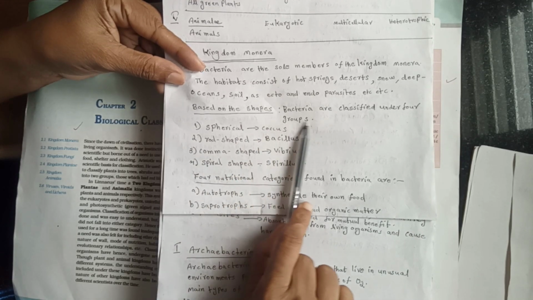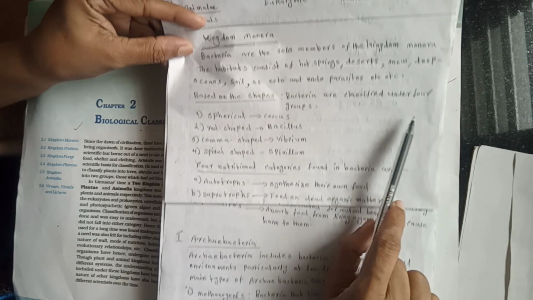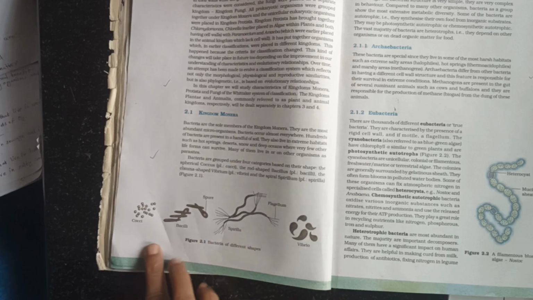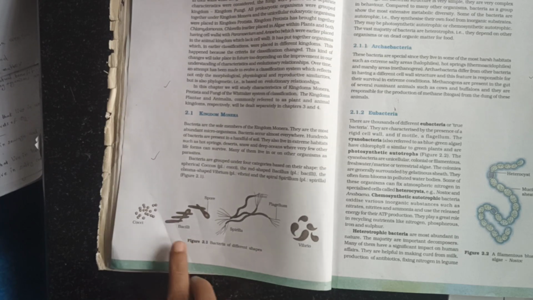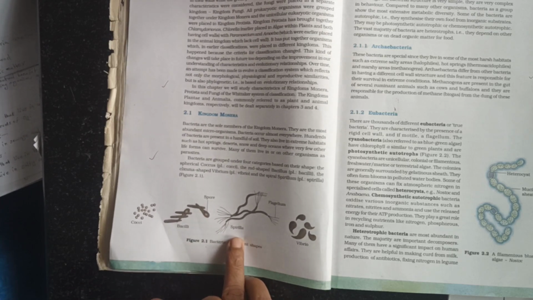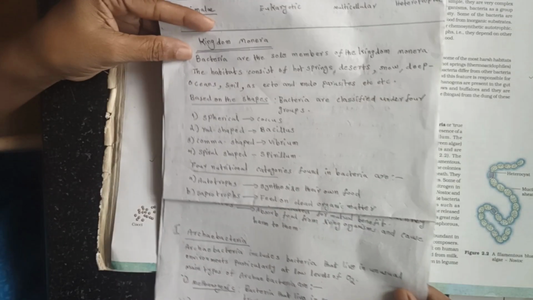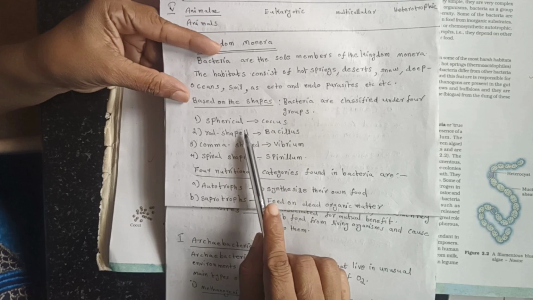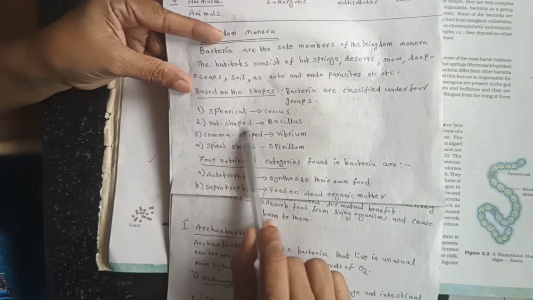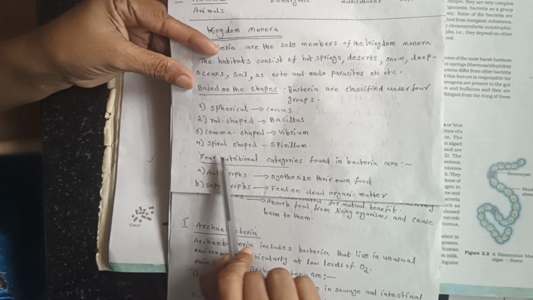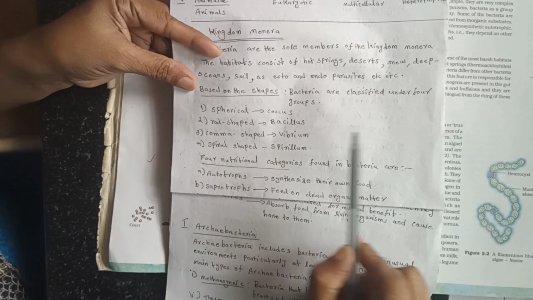Based on shape, bacteria are classified into 4 groups. These are the pictures of bacteria: Coccus, Bacillus, Spirillum and Vibrio. The spherical shaped is known as coccus, rod shaped bacillus, comma shaped Vibrio, spiral shaped Spirillum.